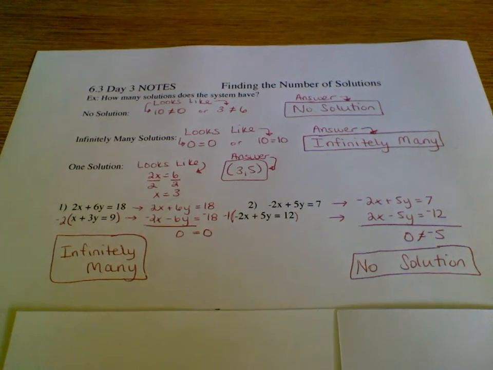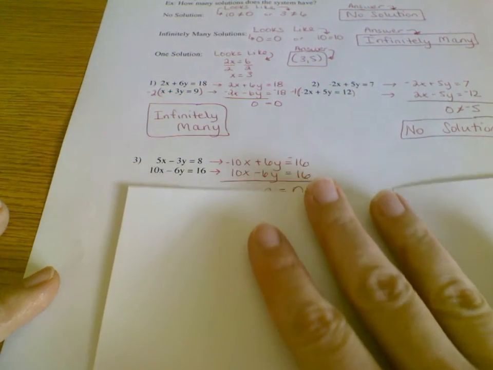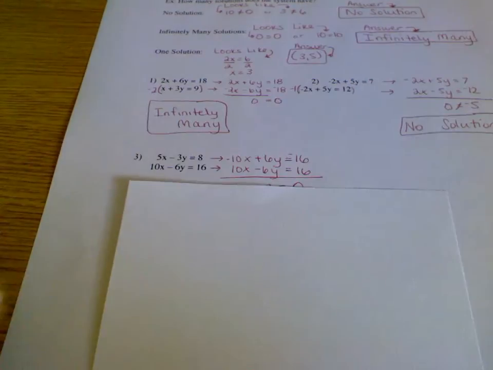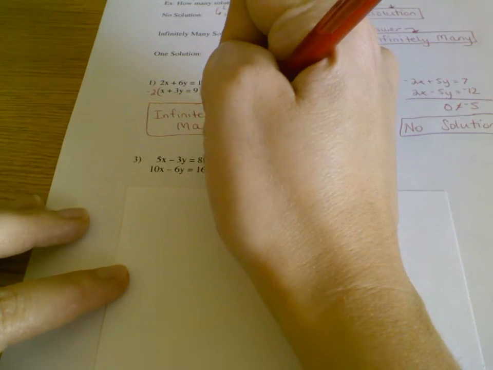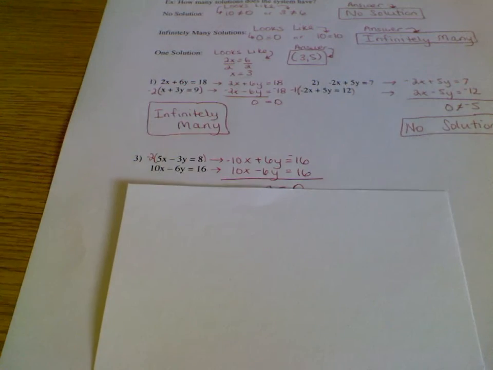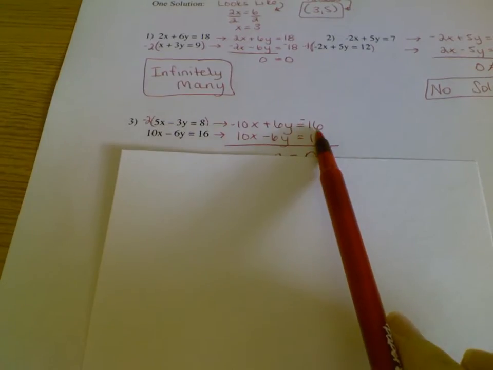Okay, you're going to pause the video and try question 3. So on question 3, I decided to take the top equation and multiply it by a -2 so that now it changes to -10x plus 6y equals -16.